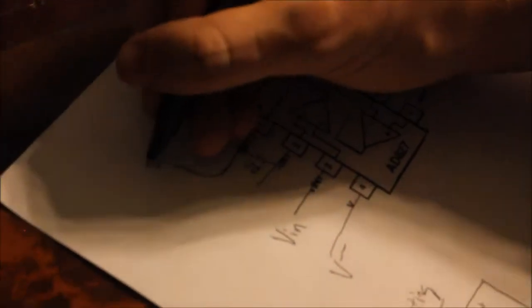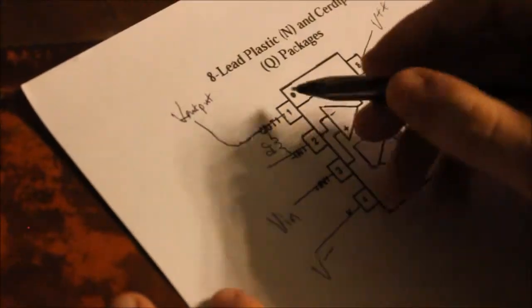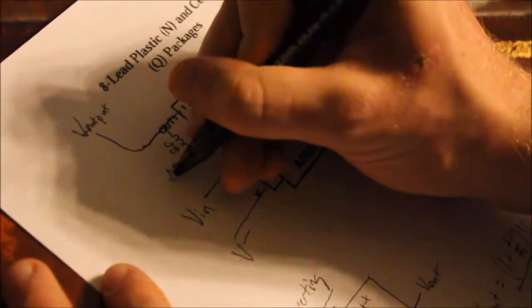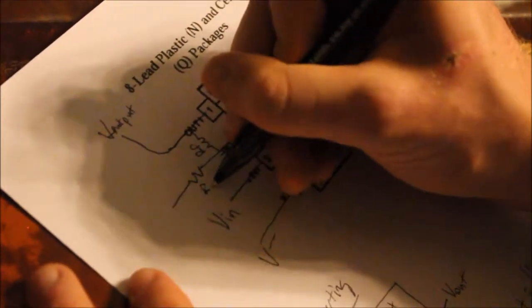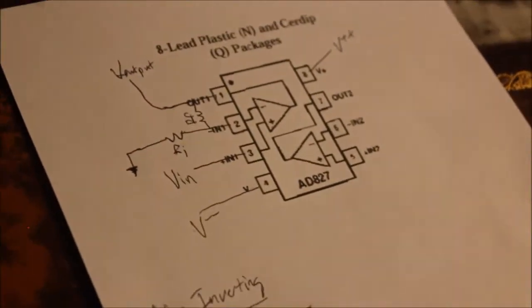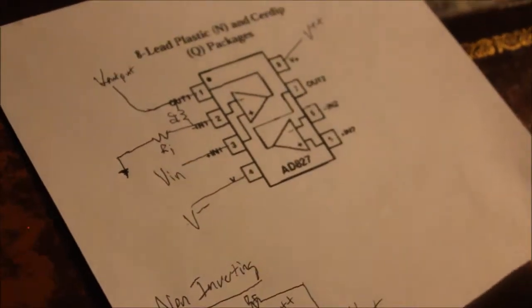This will be our V output coming out of that. And then from here, we have RI, and then this is grounded. So that's how you would work with this chip to make that circuit.